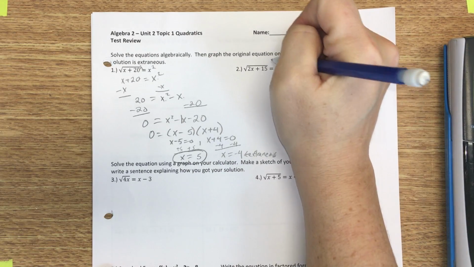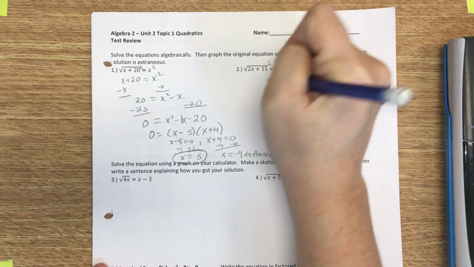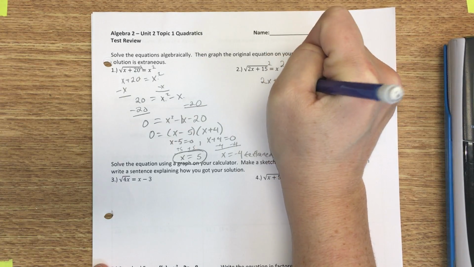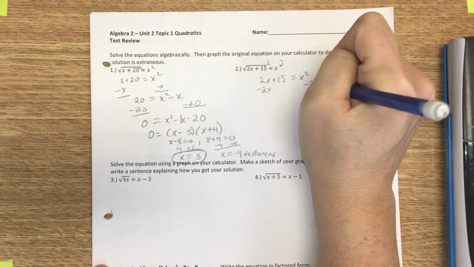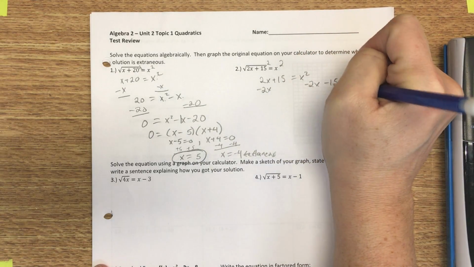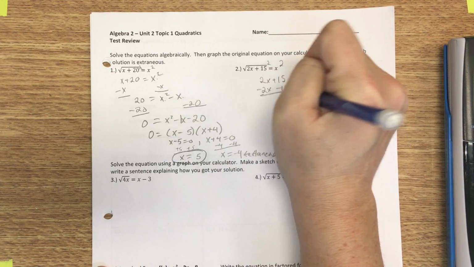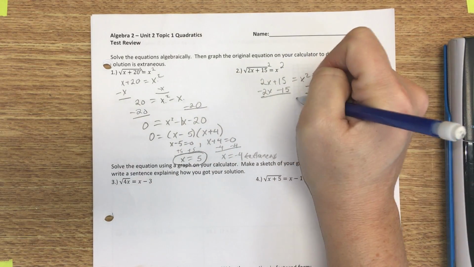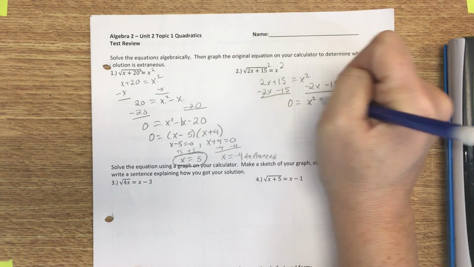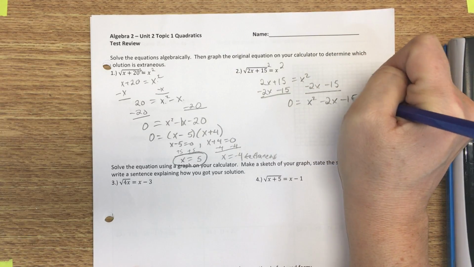Okay, so you should have worked on number 2 on your own, and if we square both sides, we get 2x plus 15 equals x squared. Subtract 2x. I'm actually going to do 2 steps at once here. I'm going to subtract 2x and 15 at the same time. You do it one step at a time if you're more comfortable with that. And I get 0 equals x squared minus 2x minus 15.